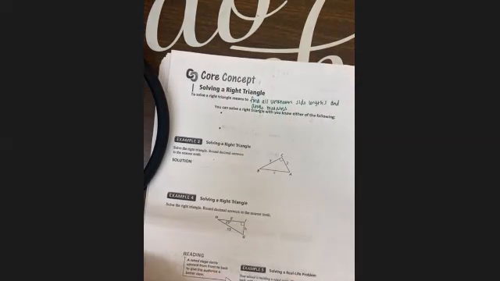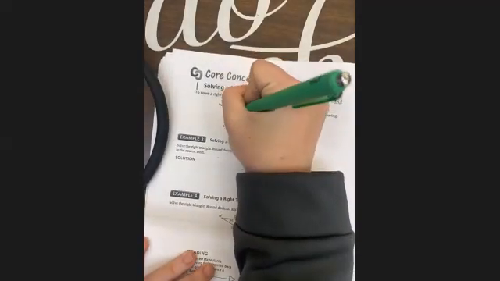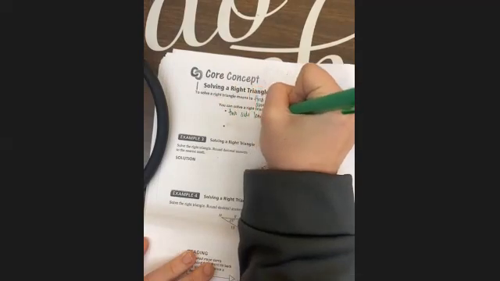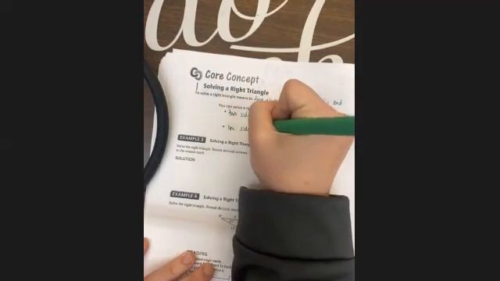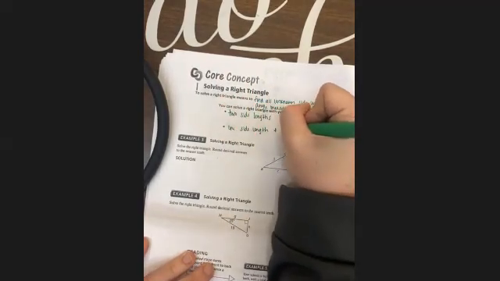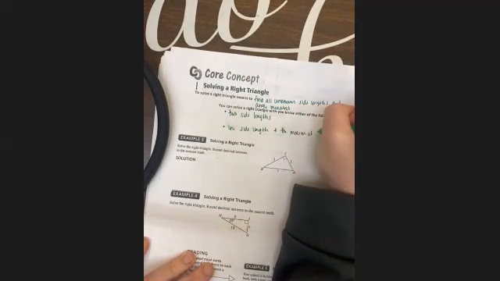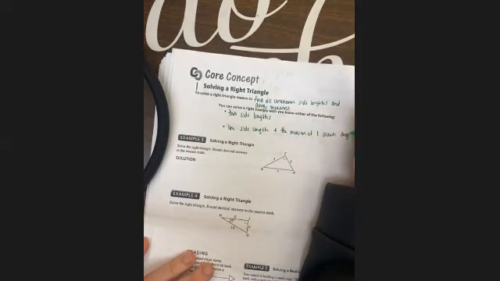It says you can solve a right triangle when you know either of the following. Two side lengths is one option, or the other option is one side length and the measure of one acute angle.